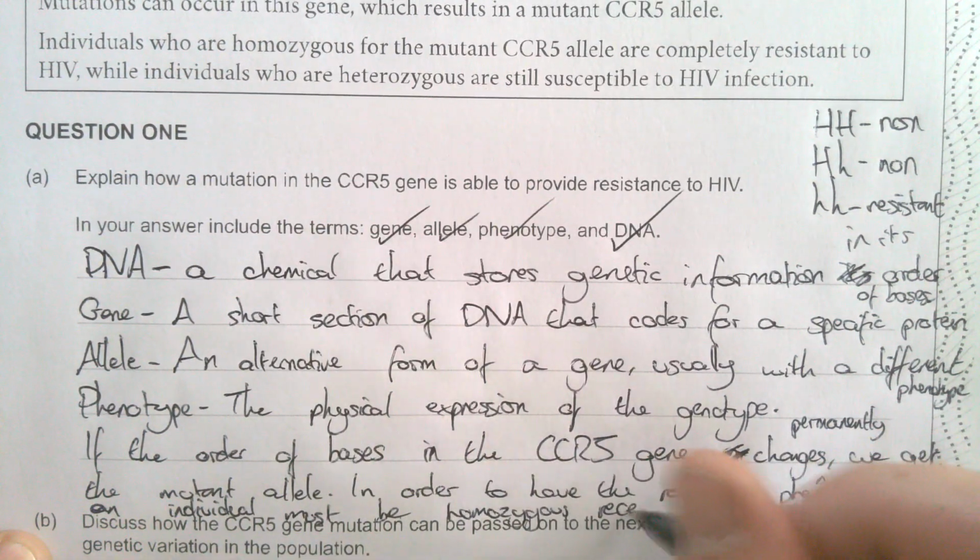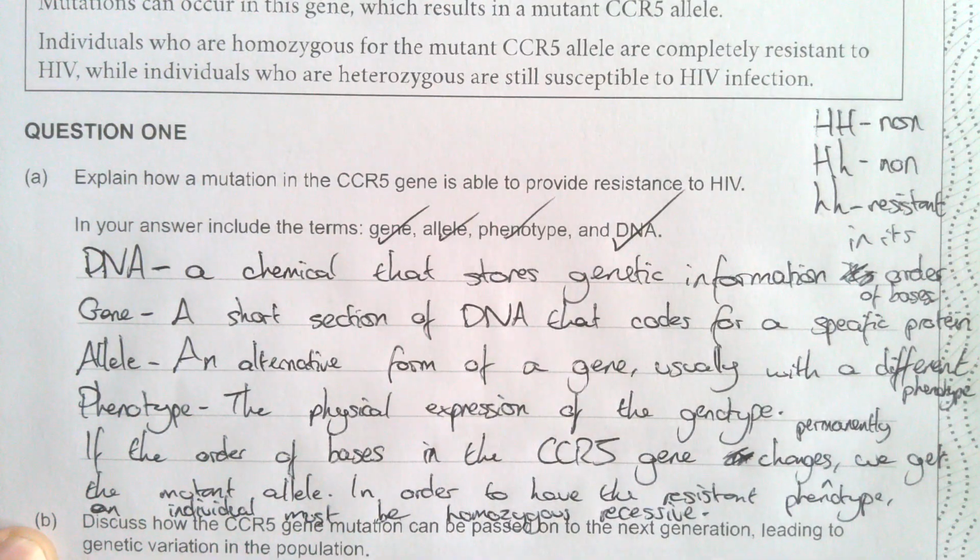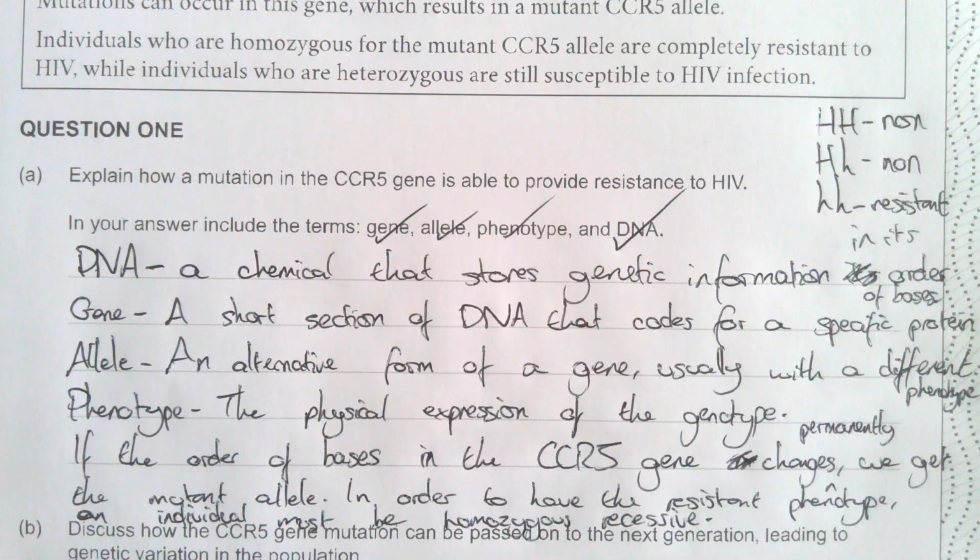Homozygous recessive. Sorry, I'm just going to pause. Sorry, they were in the wrong classroom.